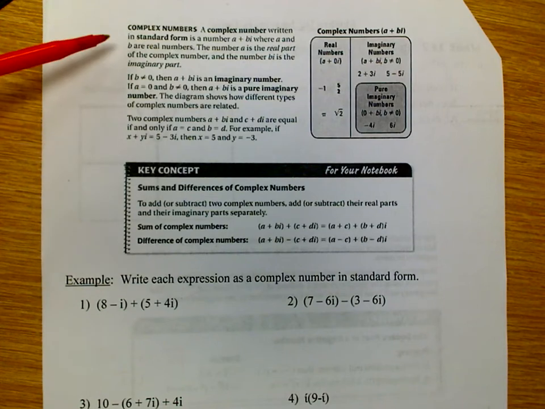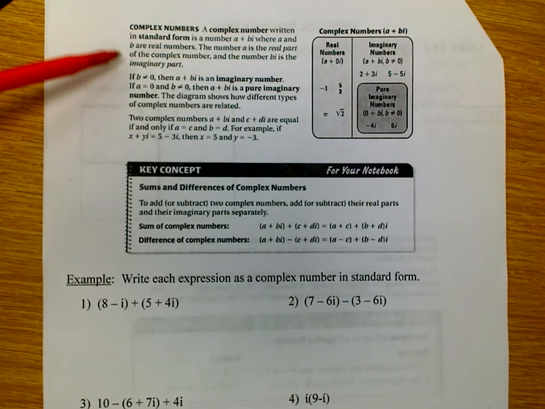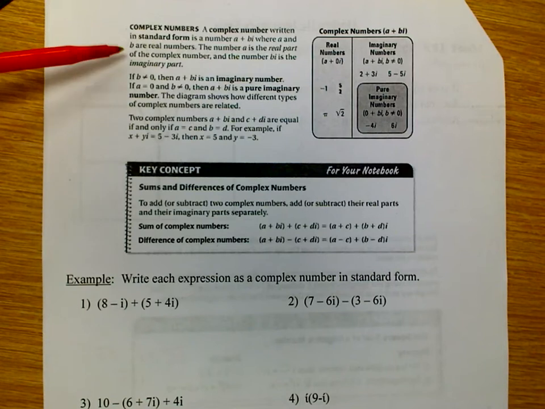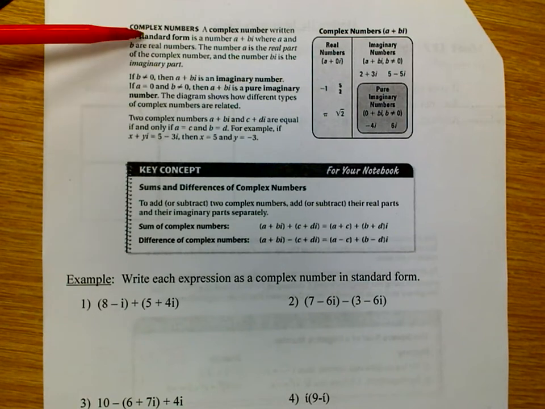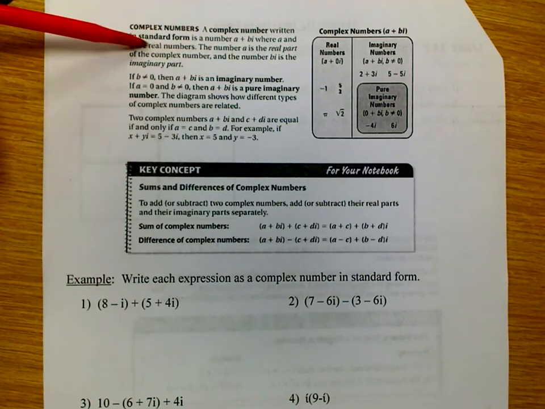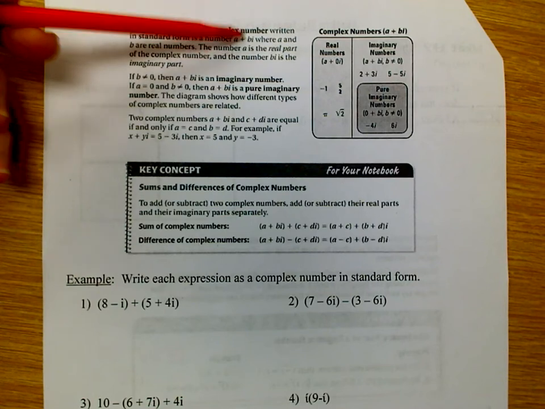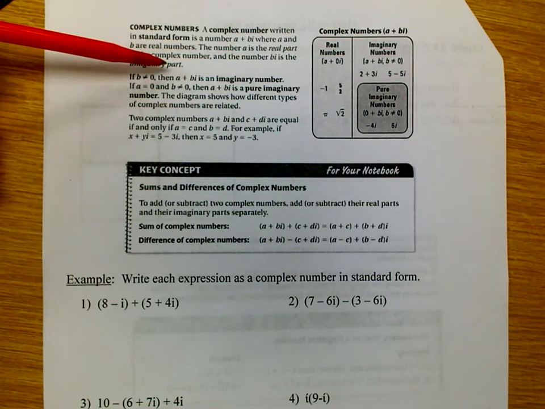The second page of the notes is really just talking about what a complex number is and how you can simplify, or add and subtract, multiply with complex numbers. It says a complex number written in standard form is a number in the form a plus bi, where a and b are real numbers. The number a is considered the real part of the problem, and the bi is considered the imaginary part. It's a complex number because it's made up of both parts.